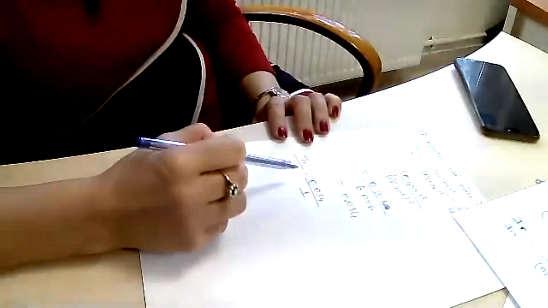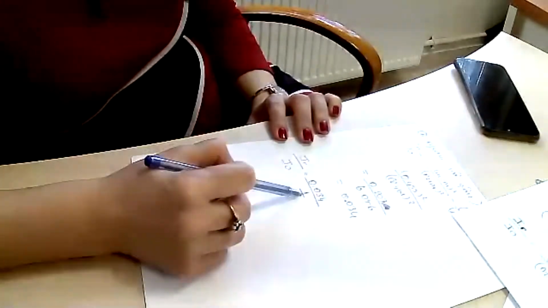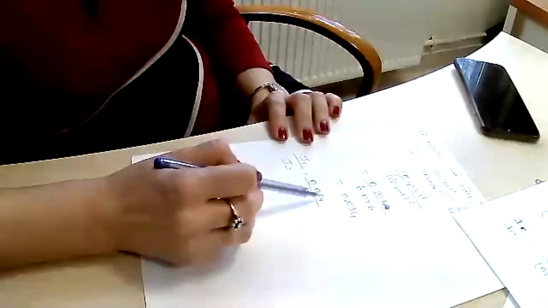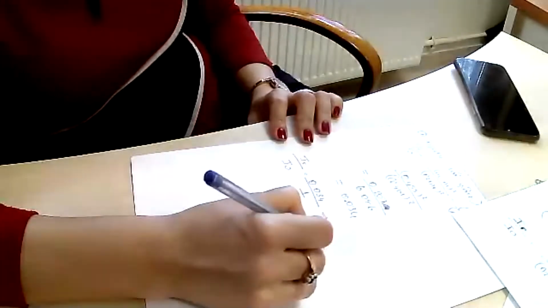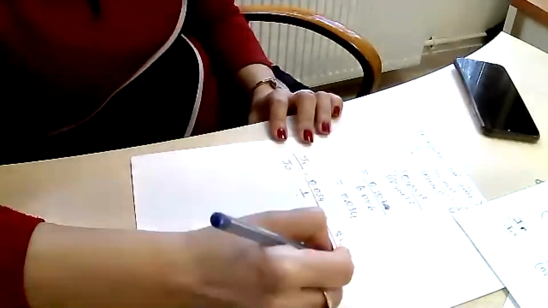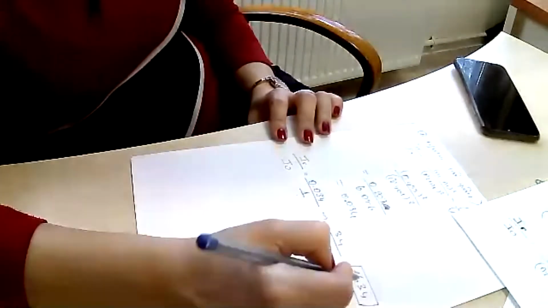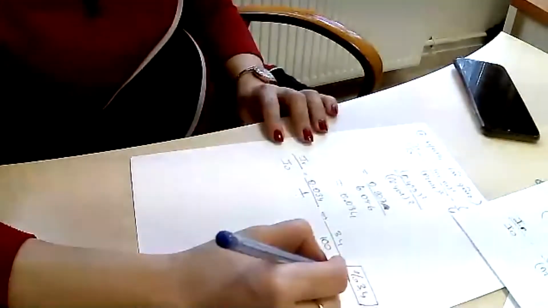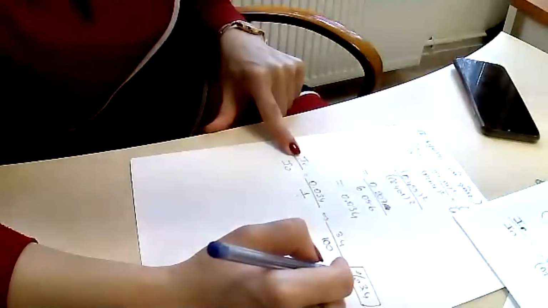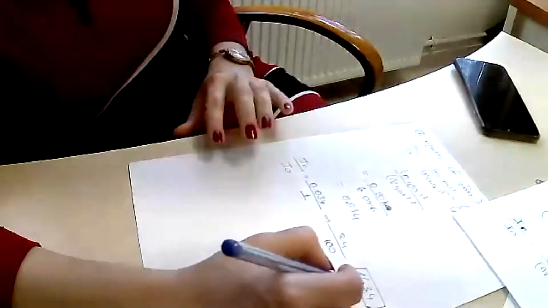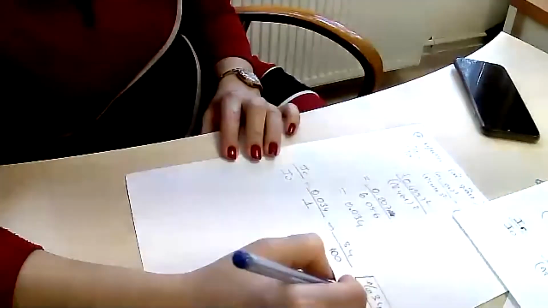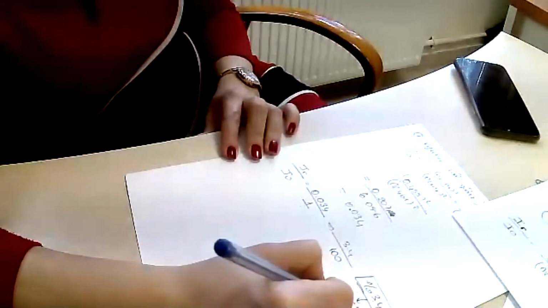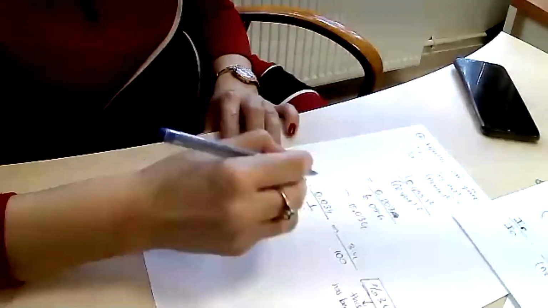That means if you send an intensity of 1, the reflected one is 0.034. What does it mean? This means that if it is 100, this is 3.4. So 3.4% of the light intensity is reflected, and this remaining part is here. This percentage has been reflected.